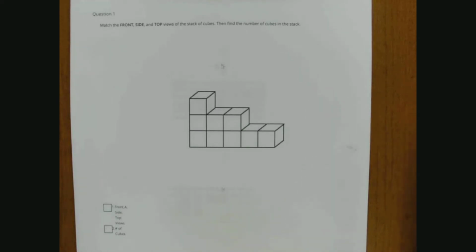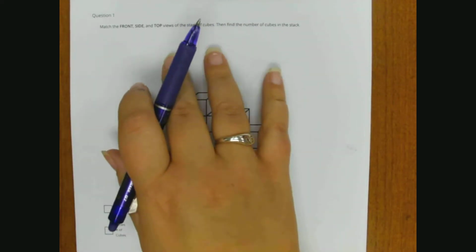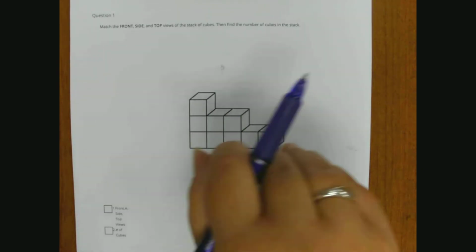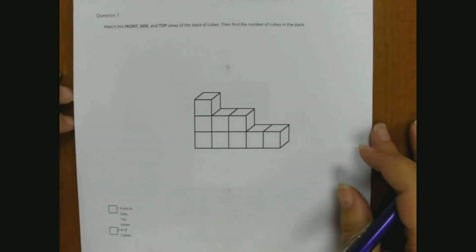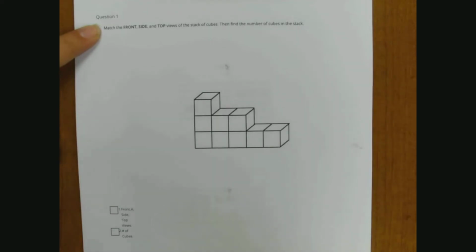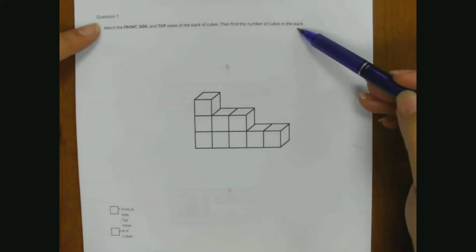On your Test Doctor sheet, you should have question 1. You should rework it while I'm doing it, and then have another box for the new question number 1. Okay? Don't forget. Alright, so question number 1 says match the front, side, and top views of the stack of cubes. Then find the number of cubes in the stack.